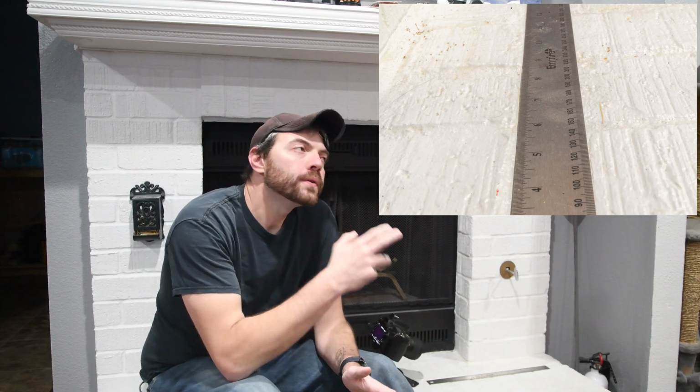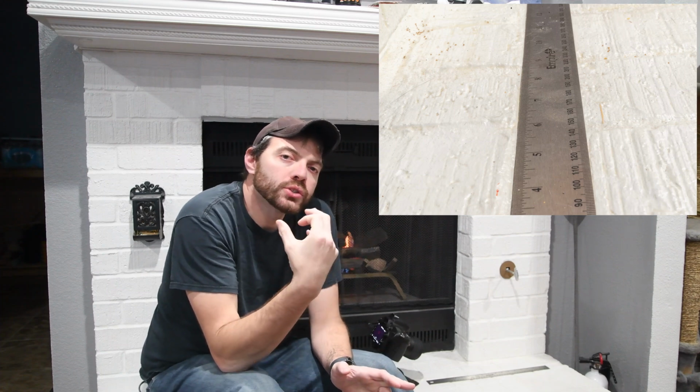So hopefully those images that I had up there can show you a little bit about how your depth of field is going to change based on your aperture settings.